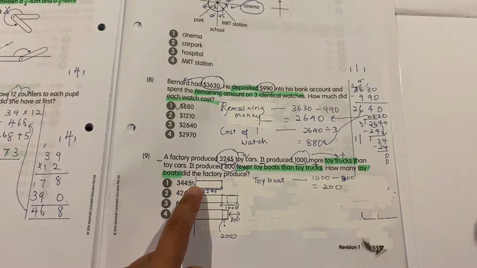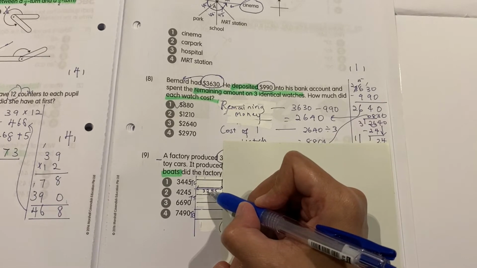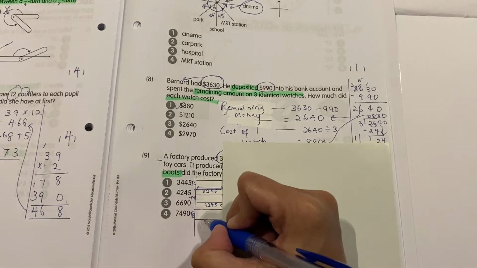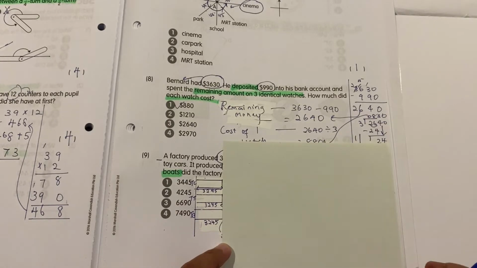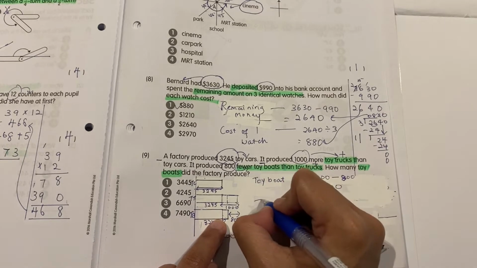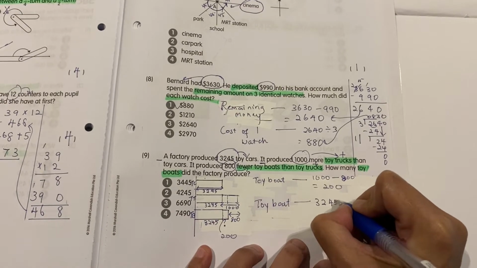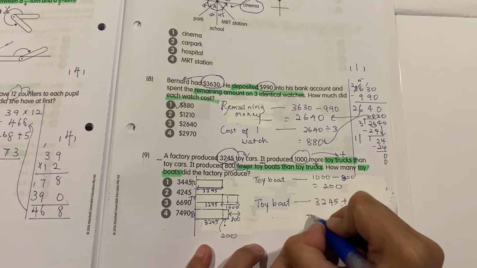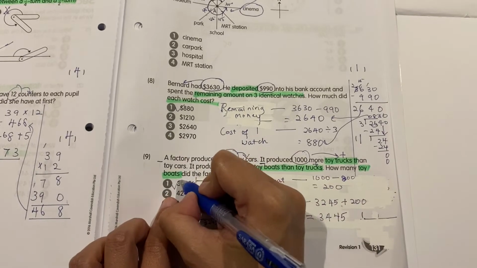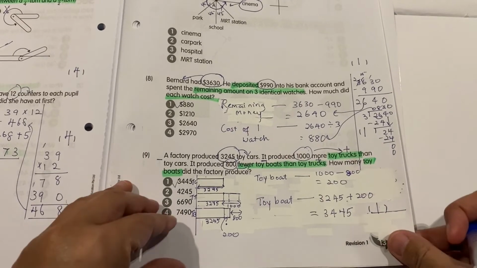You look carefully, that's the reason why we draw like that. If the toy car is 3,245, that means this part here is also 3,245 for the toy truck and 3,245 for the toy boat. So now you know this is 3,245 plus the 200. So your toy boat is 3,245 plus your 200. That will give you 3,445. That's your answer. So your answer is number 1. Right, let's move on.